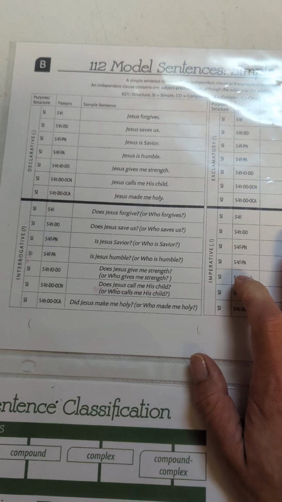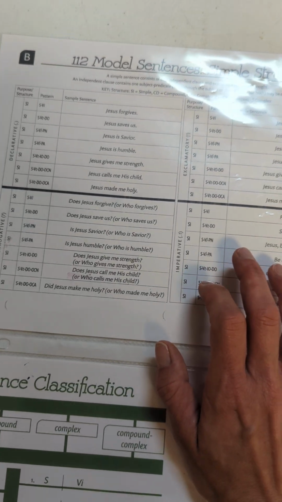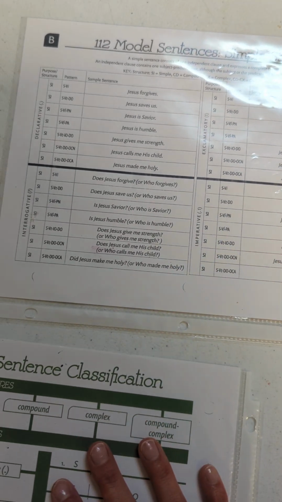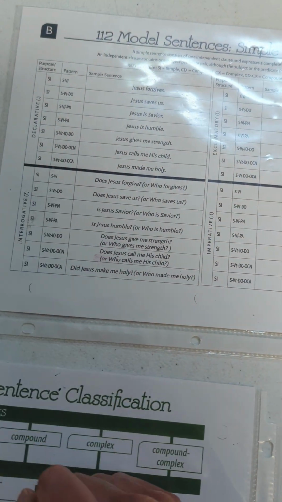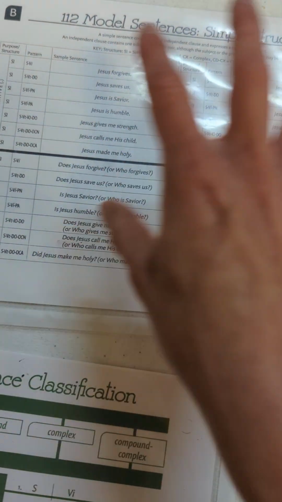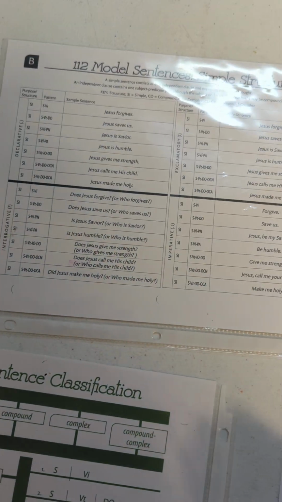Okay? And then I will play a little game, seek and find. I will call out a purpose, a structure, and a pattern, and the children will have to try to find the sentence that I'm looking for and raise their hand.